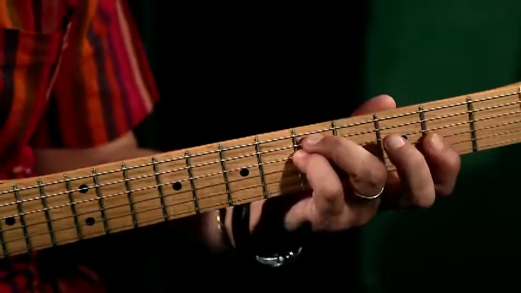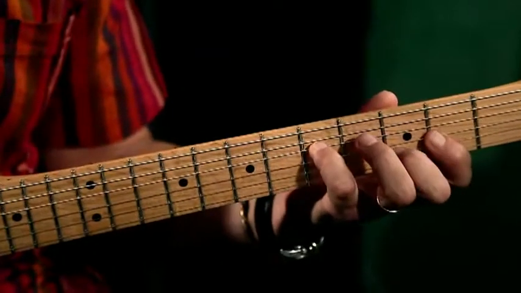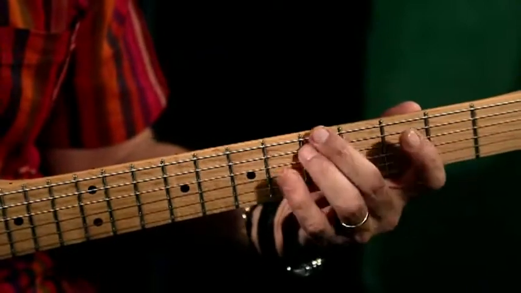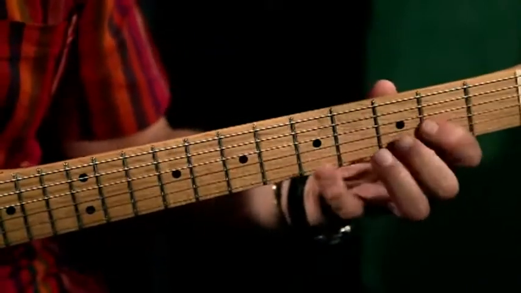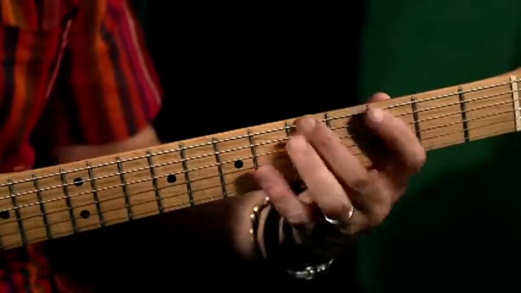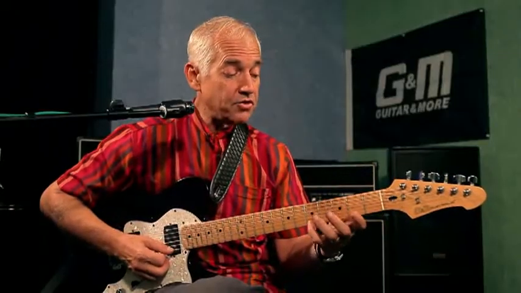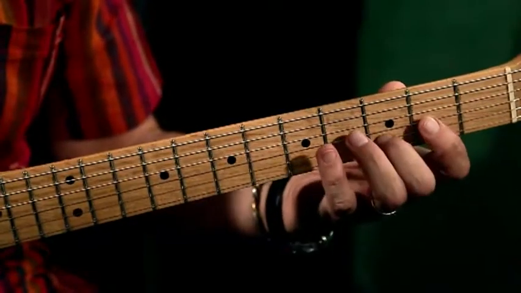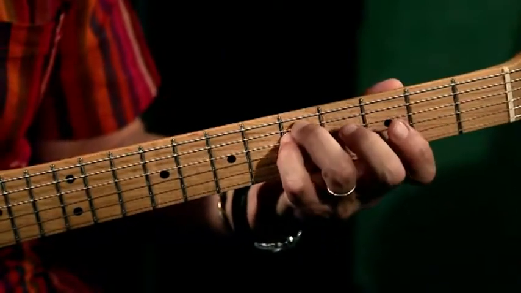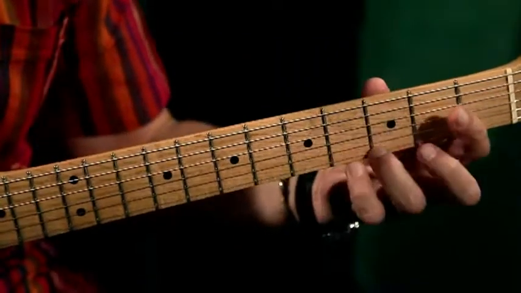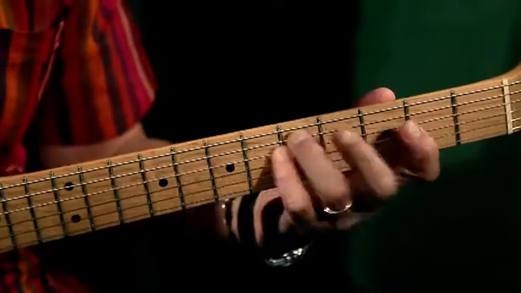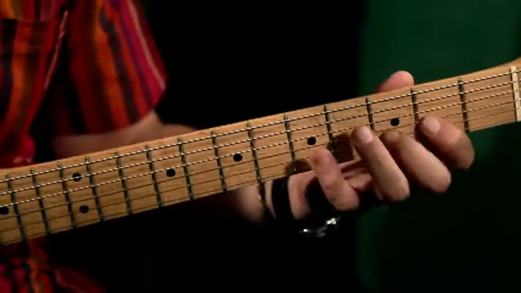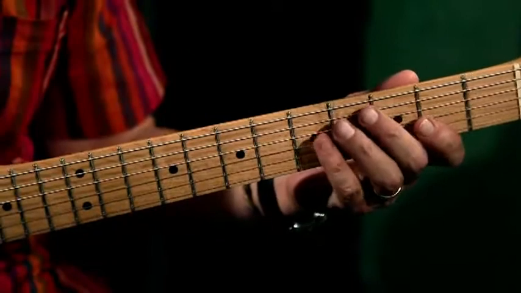Now, if we invert it, we have D, G, A, G, A, D, A, D, G. So that's all the same three notes, A, D, G. It's amazing how much mileage you can get out of three notes.